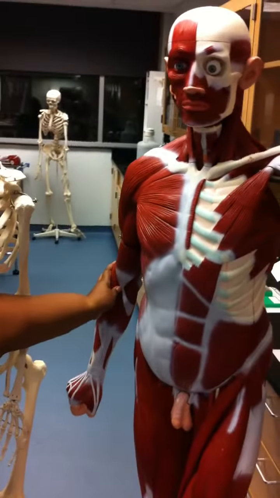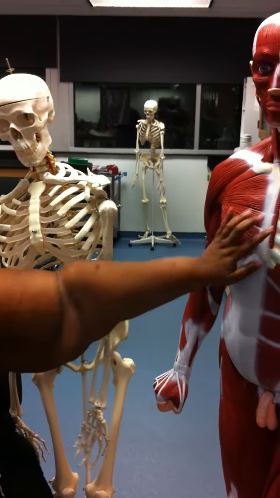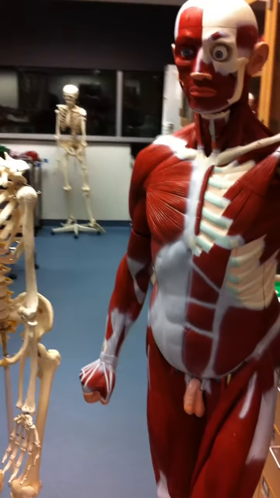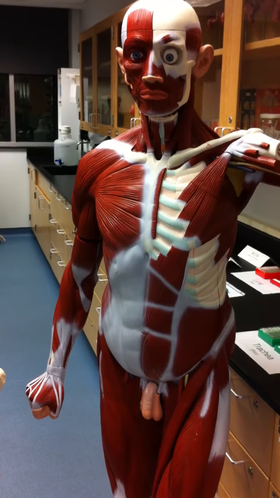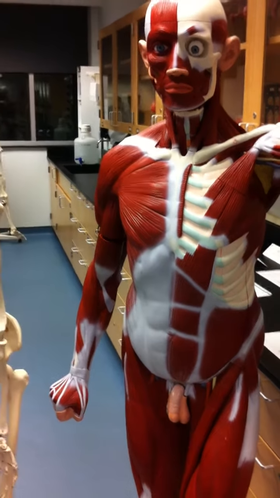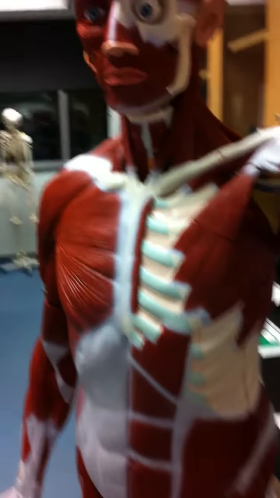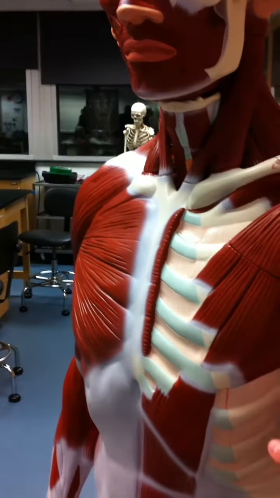So, not a good way to look at them there. Would they be right here, doctor? Or is that the last muscle group?